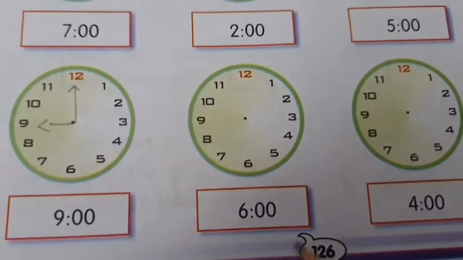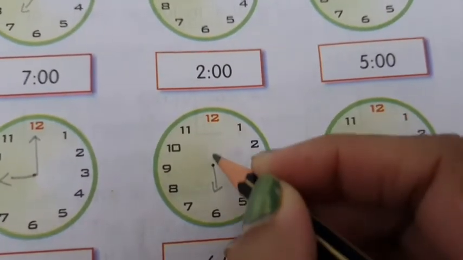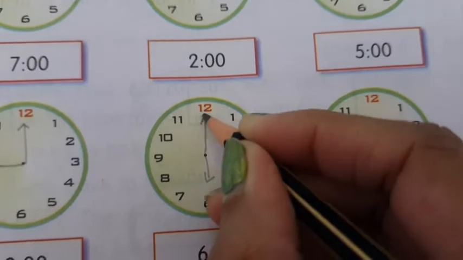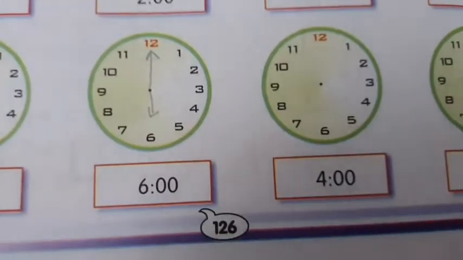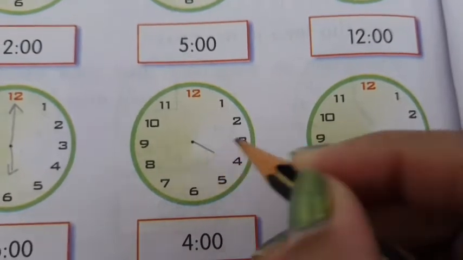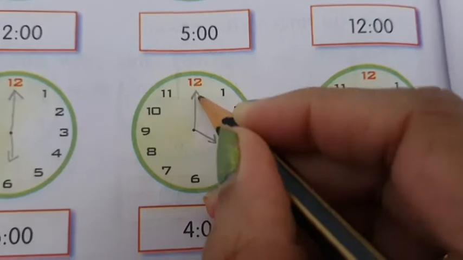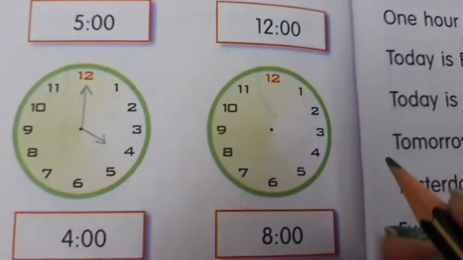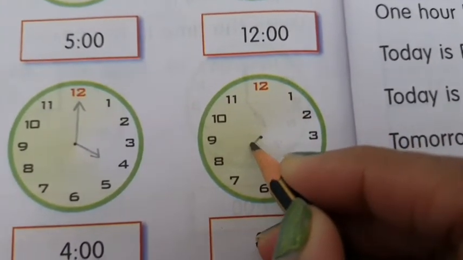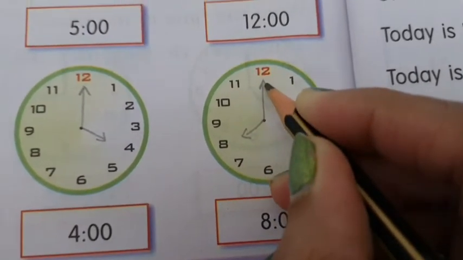Next, 6 o'clock, the shorter hand will be at 6 and the longer hand will be at 12. Next, 4 o'clock, the shorter hand will be at 4 and the longer hand will be at 12. 8 o'clock, the shorter hand will be at 8 and the longer hand will be at 12.